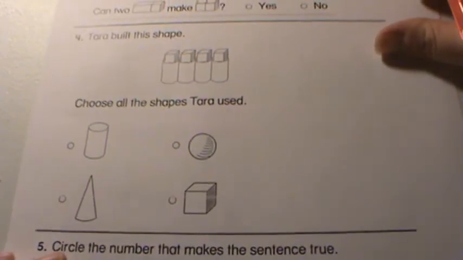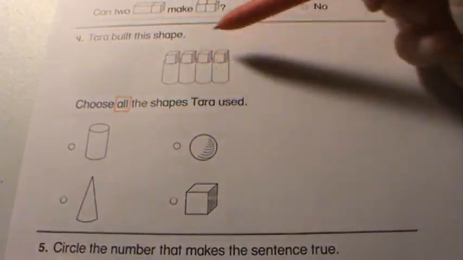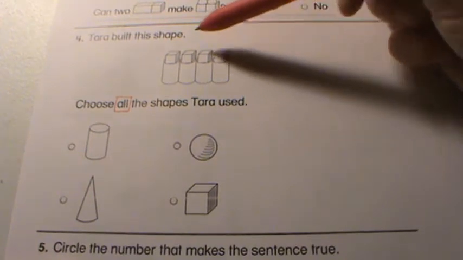Then you have number 4. Tara built this shape. So look at this shape, this picture, and you need to choose all the shapes that she had to use to make her new shape.